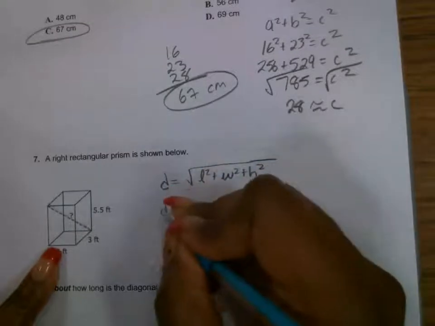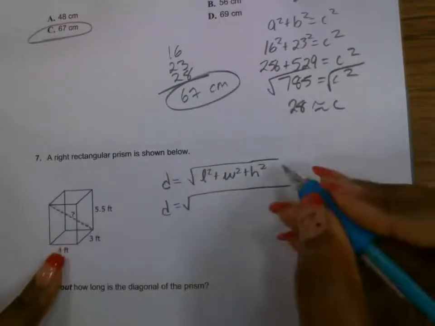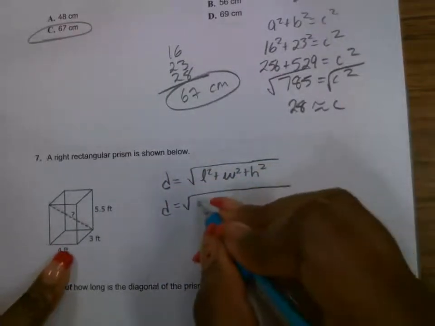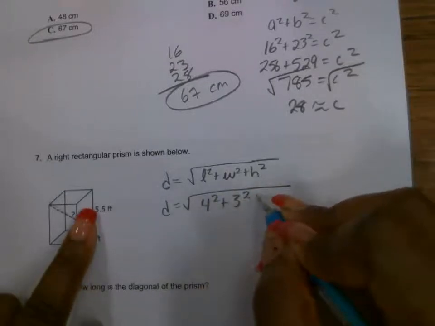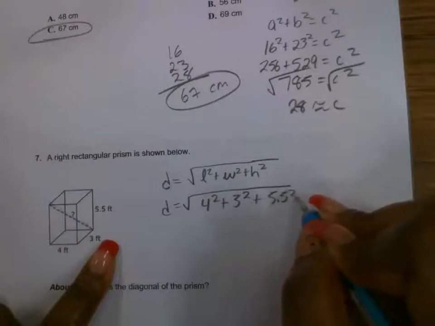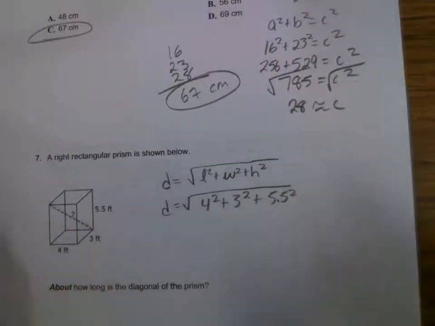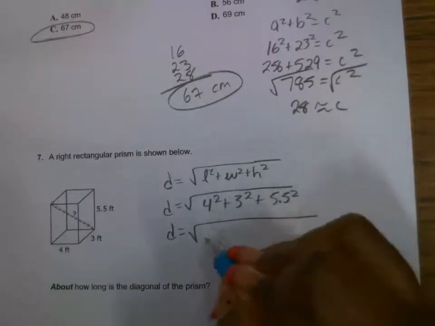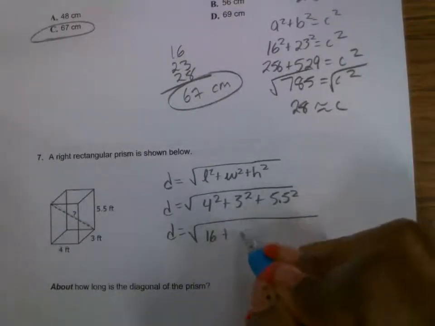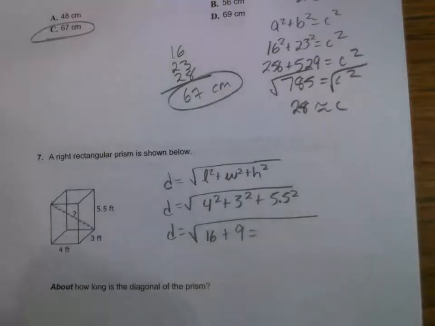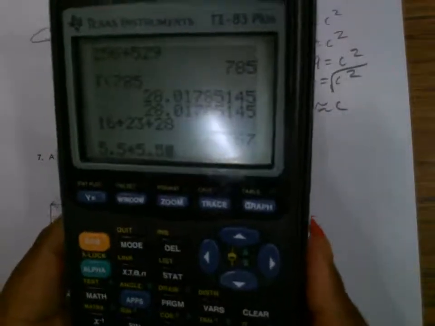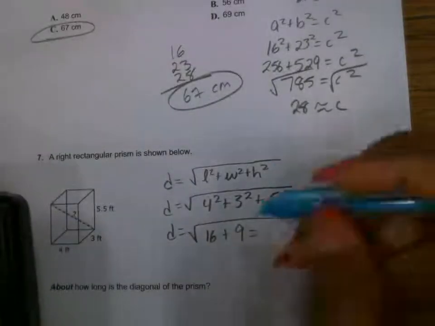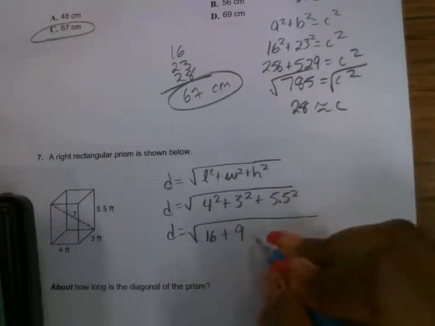So your length is how long it is. We got 4 squared plus 3 squared plus 5.5 squared. And then we're going to square root everything. Okay, so we got 4 squared. 4 times 4 is 16. 3 times 3 is 9. And now we just need to do 5.5 times 5.5. And that gives us, oops, sorry, y'all. I don't know what I did there.